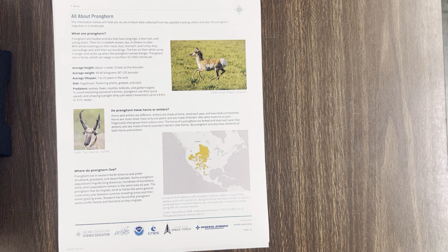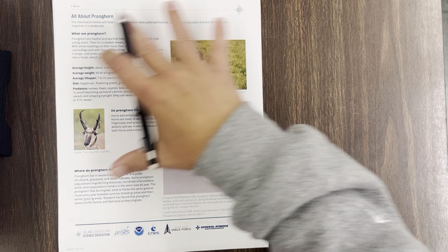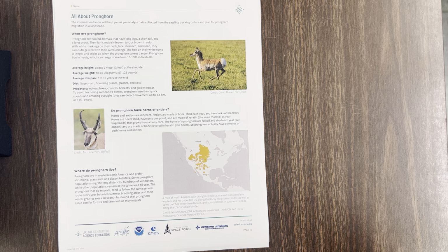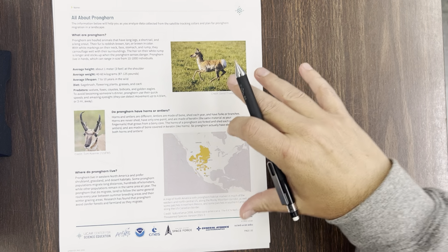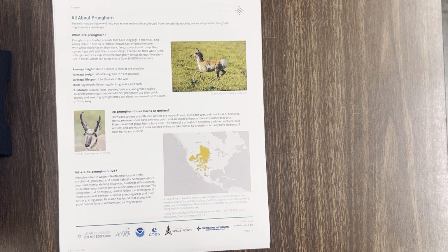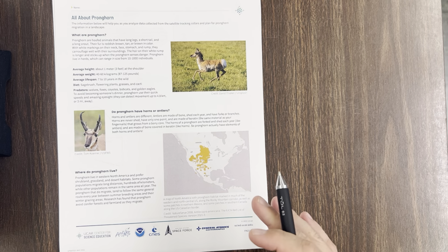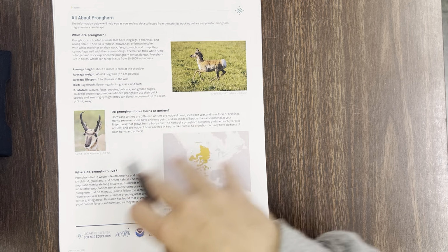So again, we're looking at behaviors of these animals and then seeing what those behaviors tell us about their lifestyle. So this first page is just some basic information about pronghorns, where you're going to find them, what they like to eat, what their predators are, and some general facts.